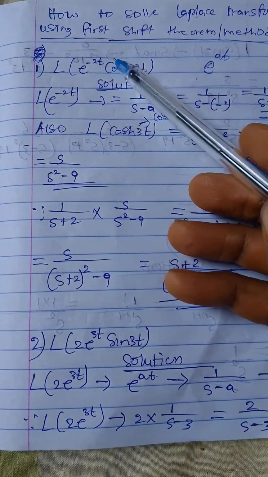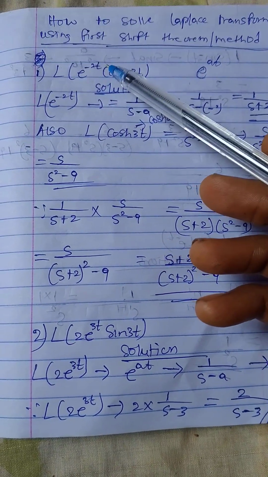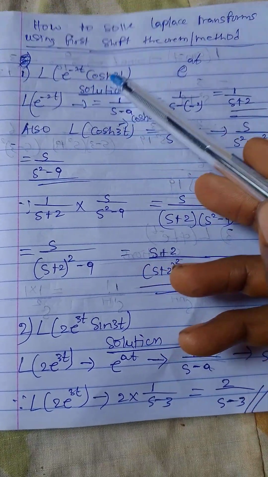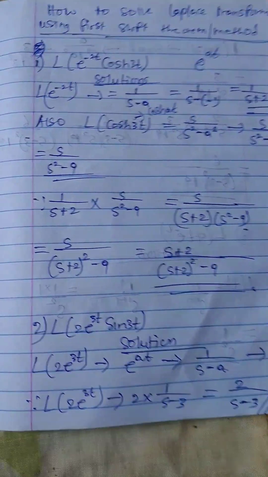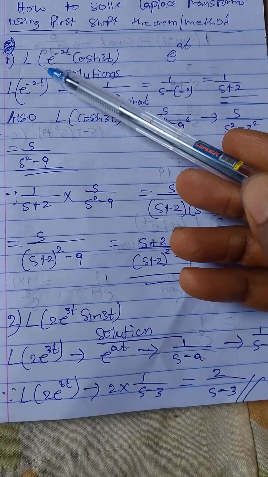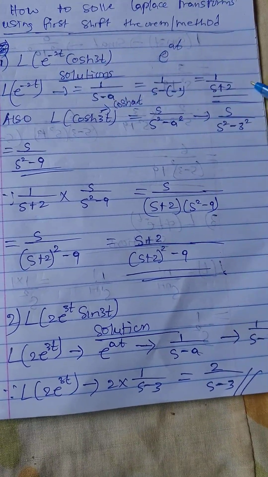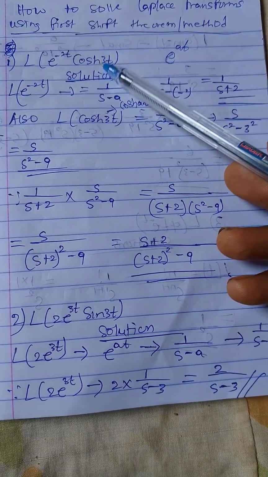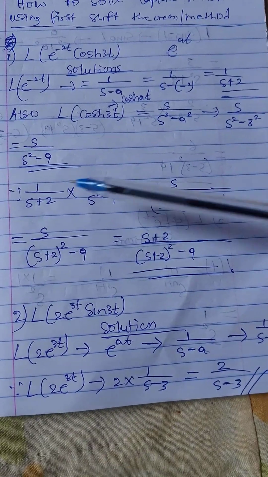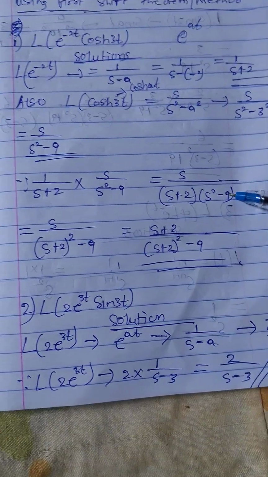Now you know that in these two functions, the only thing joining them together is multiplication. So the answer I got for this function, I multiply with the answer I got for this function. The answer for the exponent was 1 over s plus 2, times the answer I got for cos 3t, which was s over s squared plus 9. So that equals s over (s plus 2)(s squared plus 9).